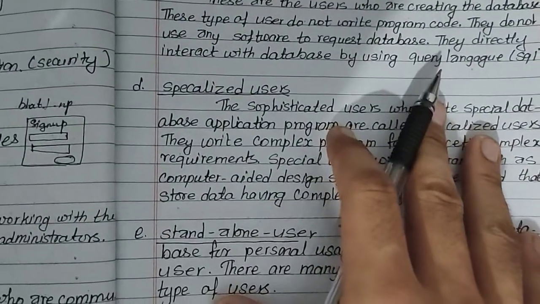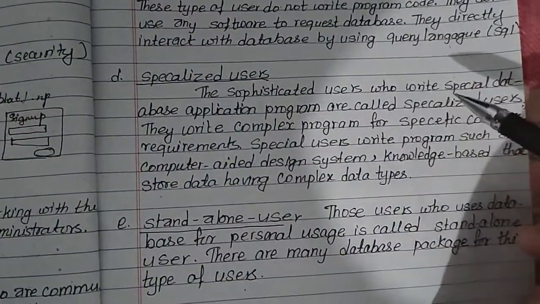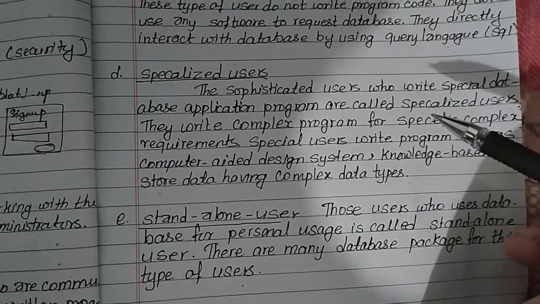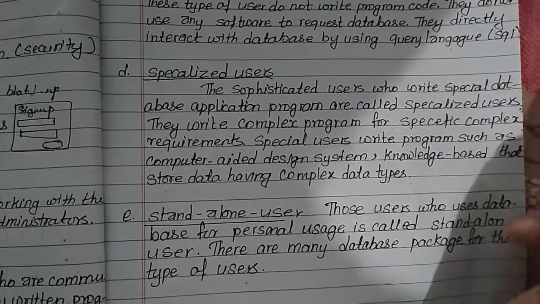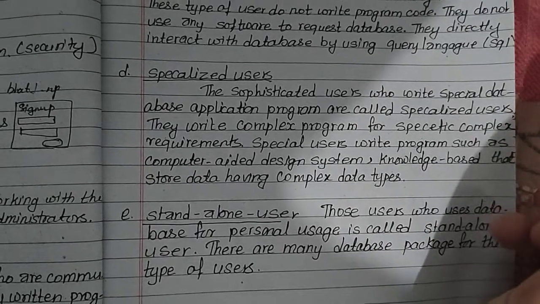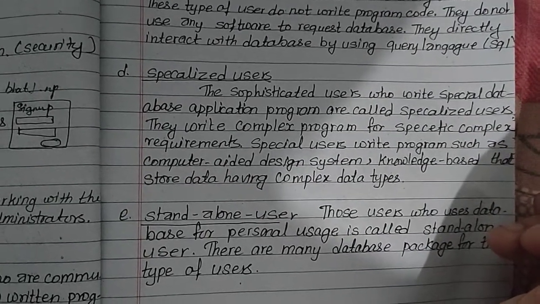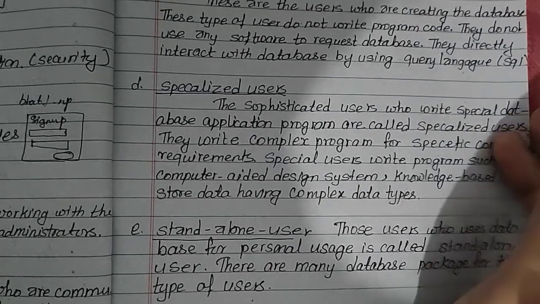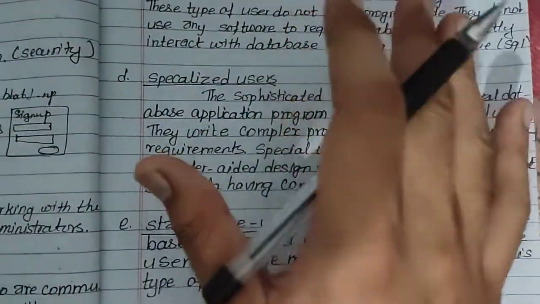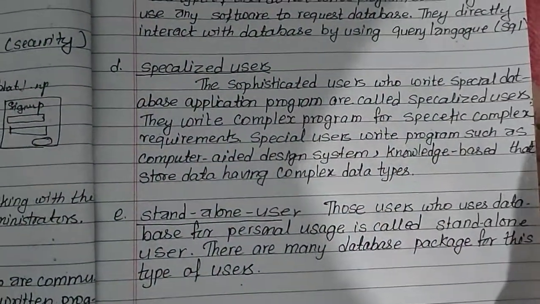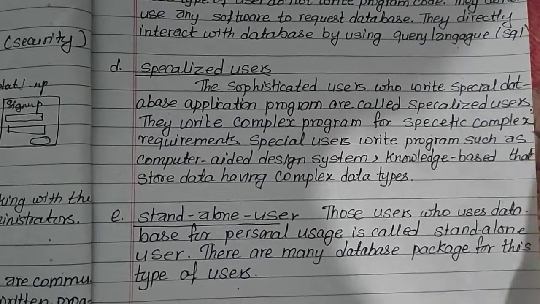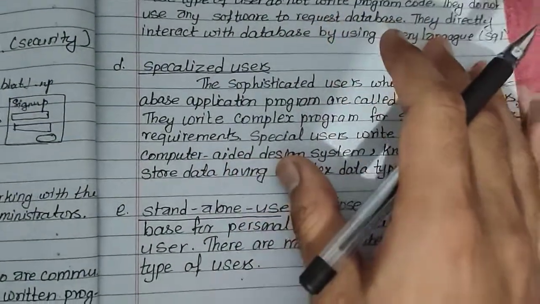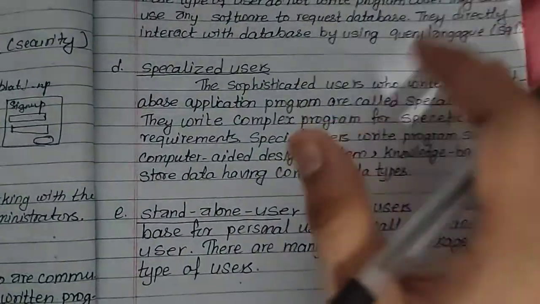And there are some specialized users. The sophisticated users who write special database application programs are called specialized users. They write complex programs for specific complex requirements. Specialized users write programs such as computer-aided design systems and knowledge-based systems that store complex data types, and so on. Those who write the code to create a database system are called specialized users.